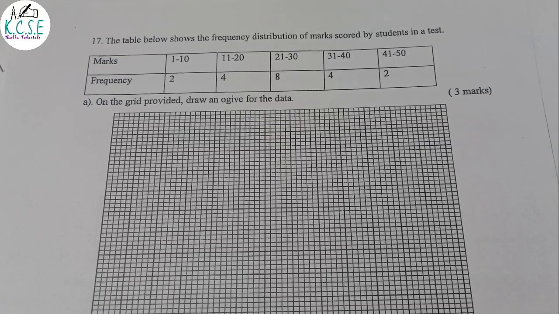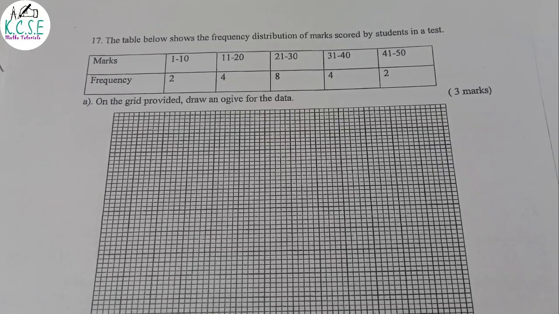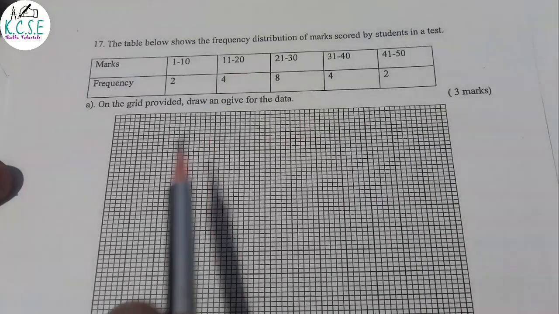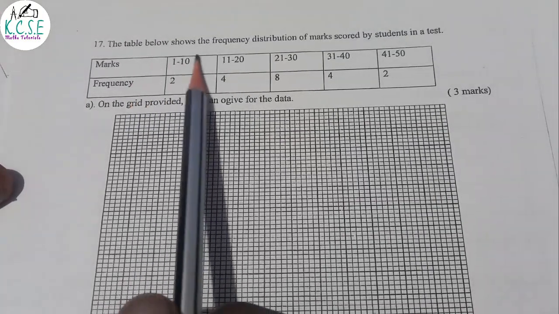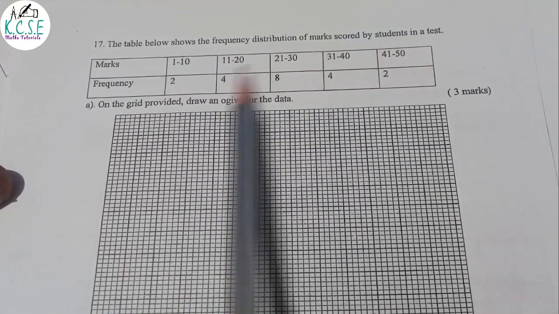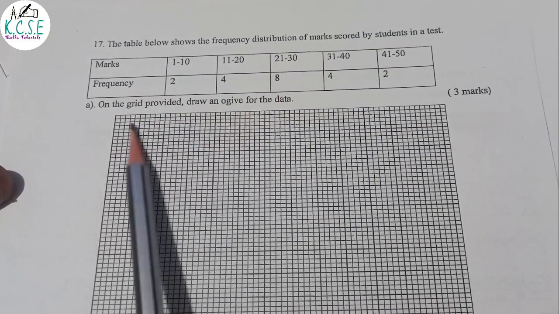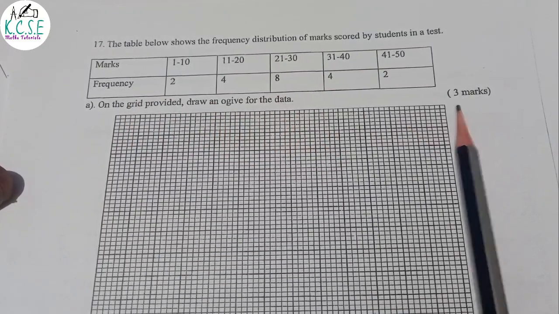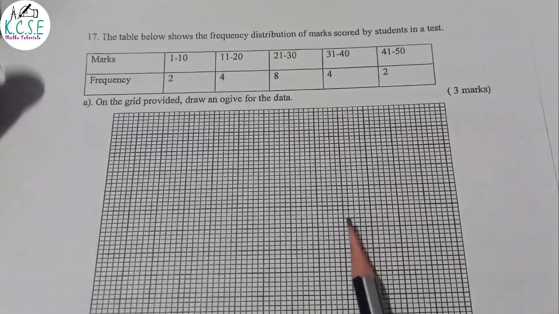Hello and welcome. Let us solve this question on cumulative frequency curve, also known as the Ogive curve. The question reads, the table below shows the frequency distribution of marks scored by students in a test. So the table is given there. On the grid provided, draw an Ogive curve for the data, 3 marks.